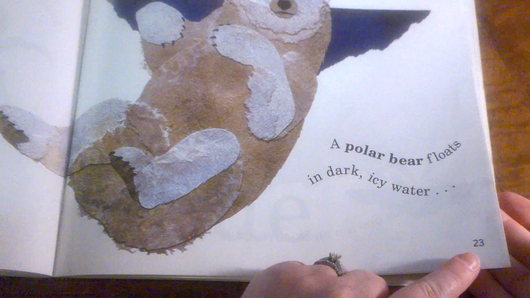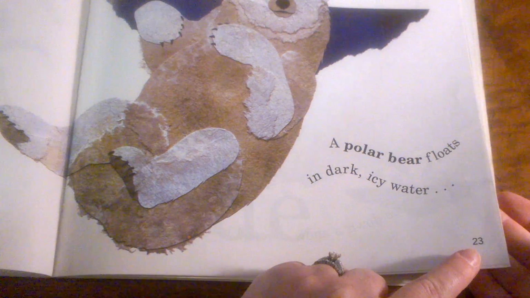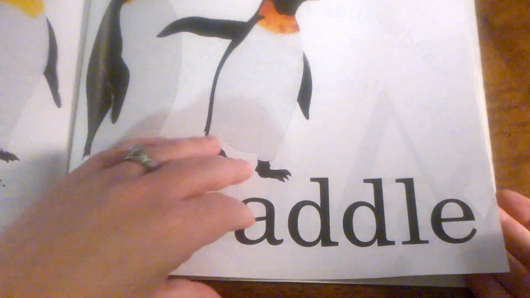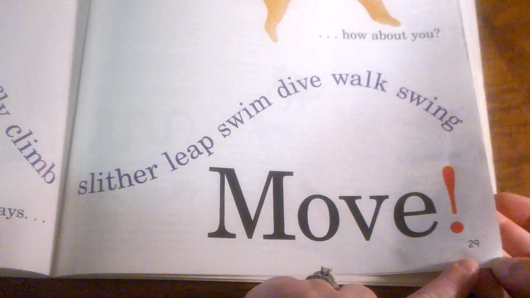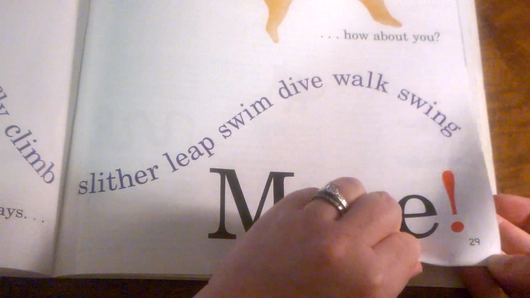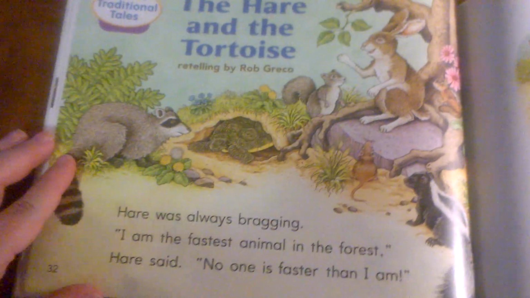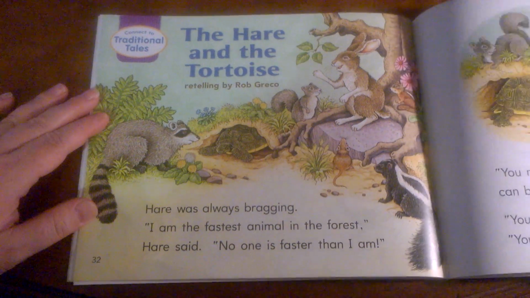This is page 23. Still need to keep going because 32 is a bigger number than 23. Here's page 29. That means we're getting close to 32. 32 is a little bigger than 29, so we'll turn just a couple of pages. And now we're on page 32, where the story, The Hare and the Tortoise, begins.